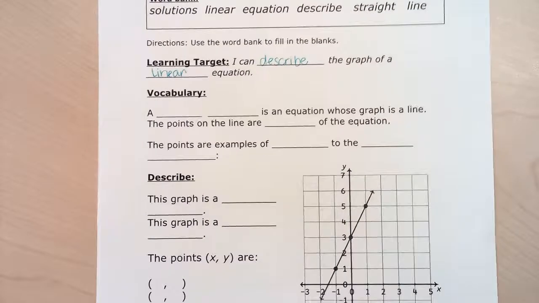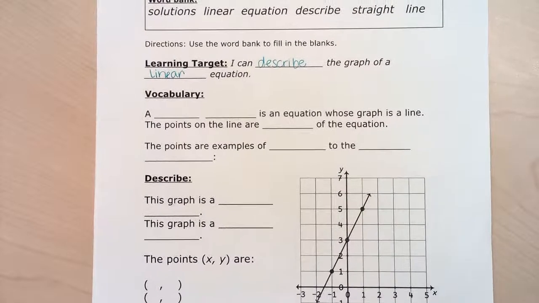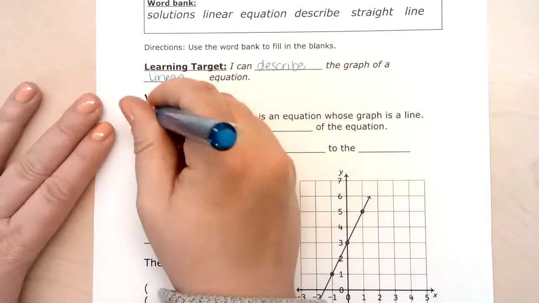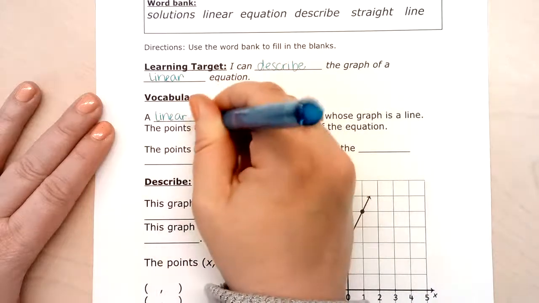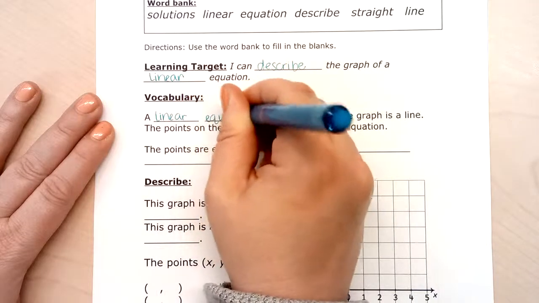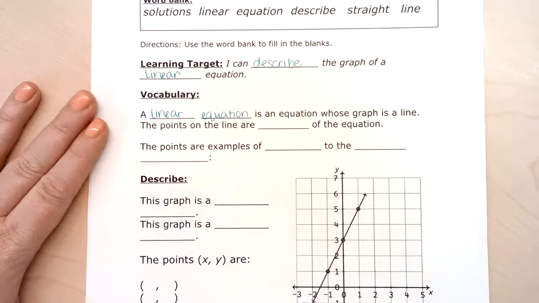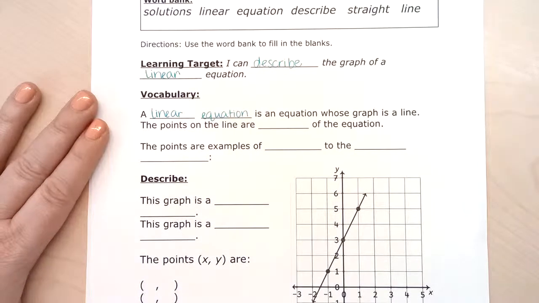Next it says a blank blank is an equation whose graph is a line. Well, we know that that means linear equation. A linear equation is an equation whose graph is a line, a straight line.